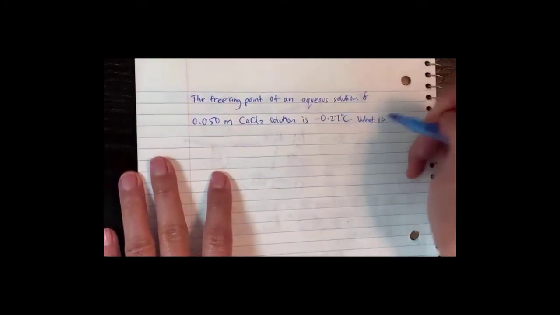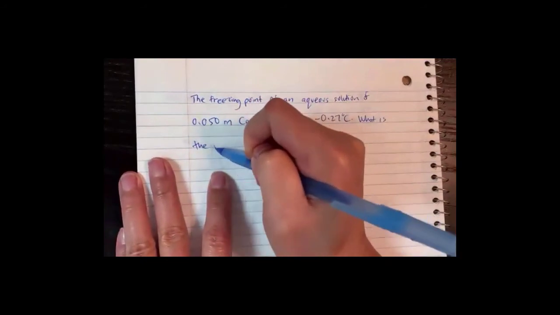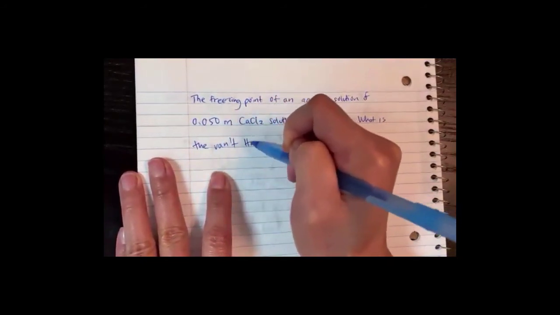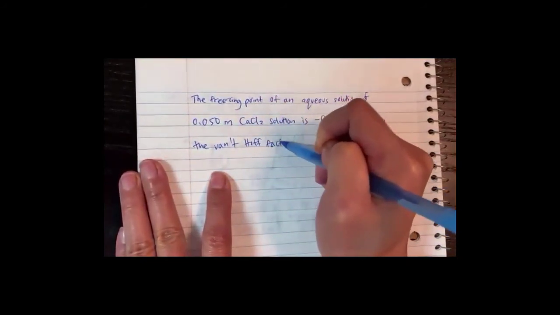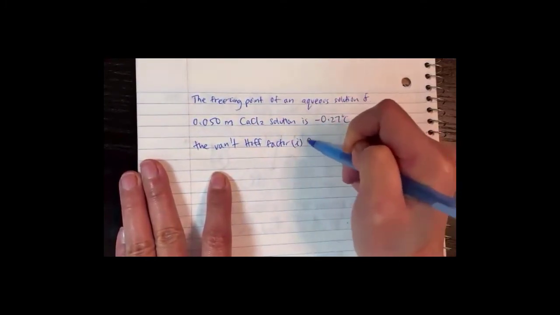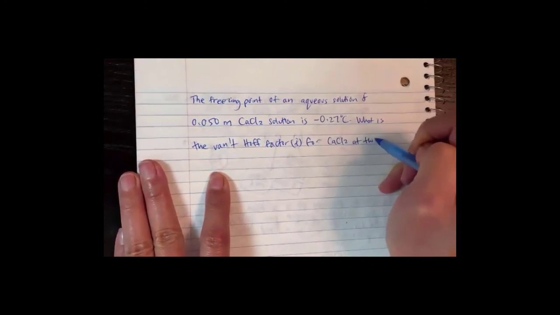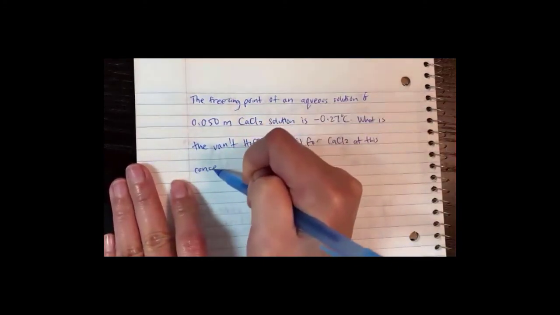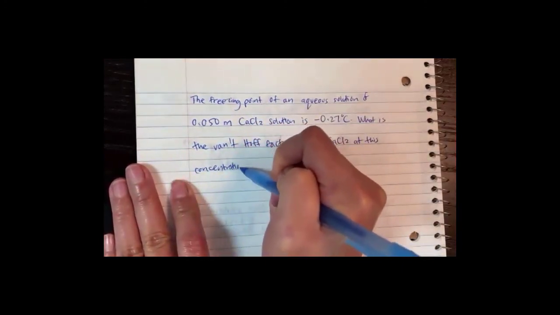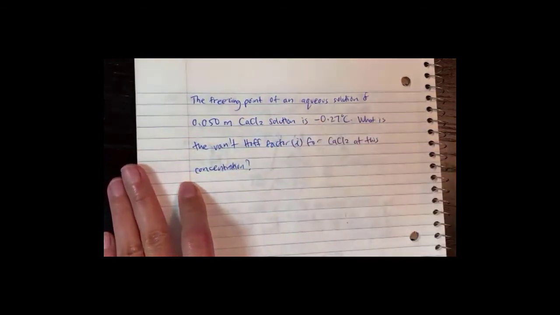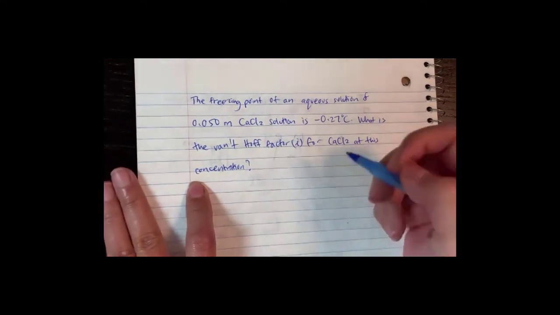What is the van 't Hoff factor for CaCl2 at this concentration? The reason they say it at this concentration is because the more concentration you have, the more ion pairing it will have, okay?